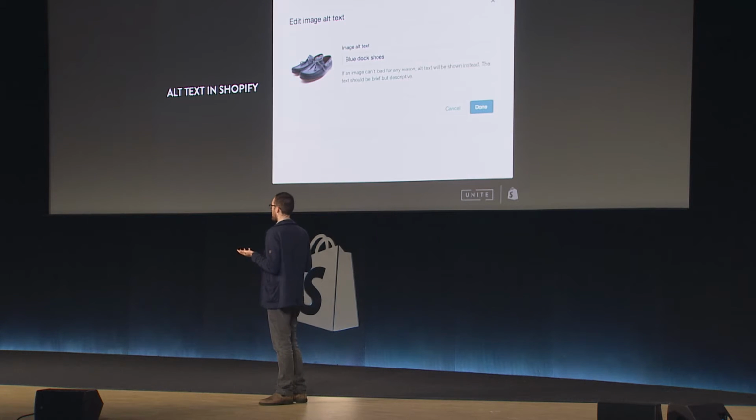The nice thing about Shopify is that in themes we actually get access to a lot of these alt texts generated for us. For instance, product and collection images will have alt text automatically generated for them. The other thing to know about alt text when you're generating that alt tag is that you want it to visually describe what's in the image, but you also want it to be contextual.